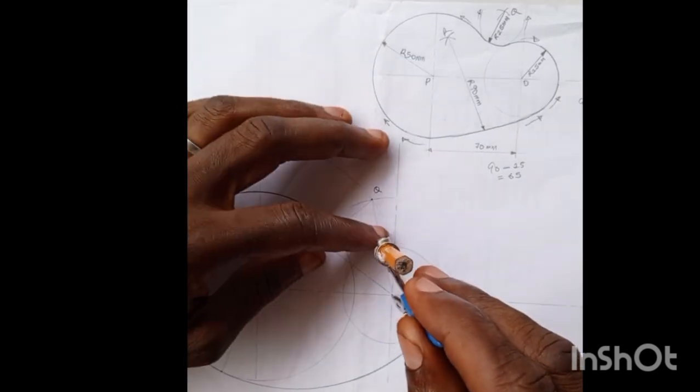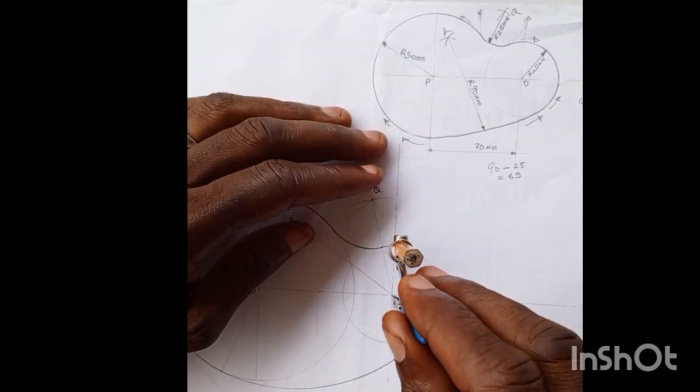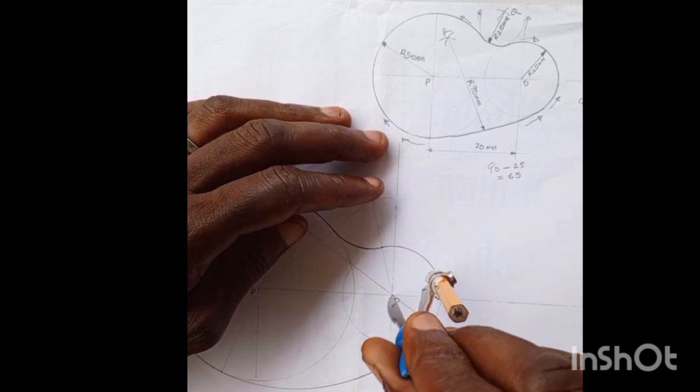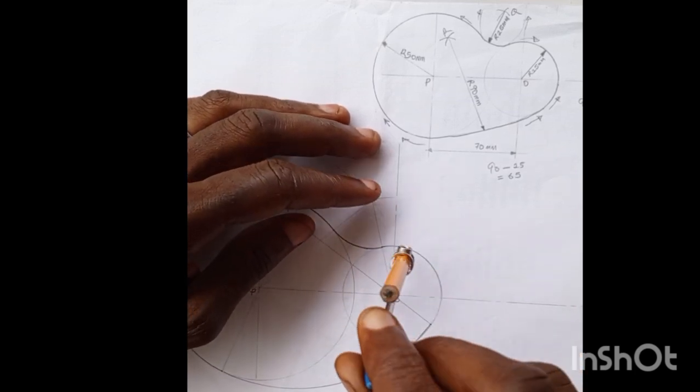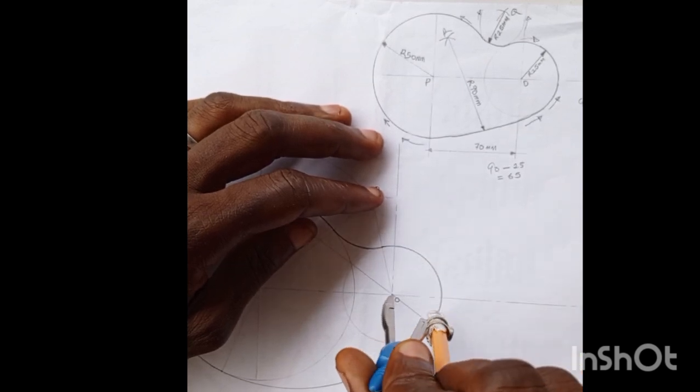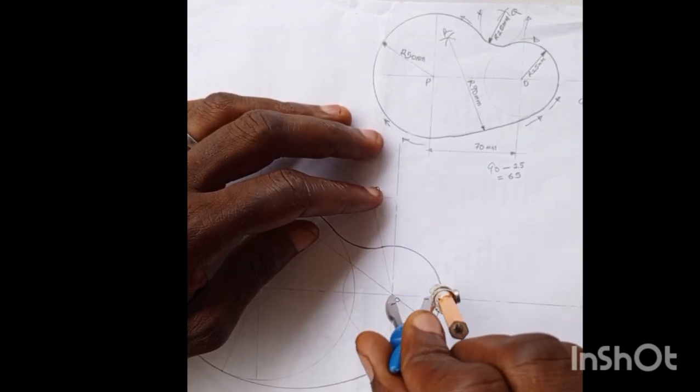I don't want double arc. Okay, this one didn't want to give me double arc. I don't want that. So this is it.